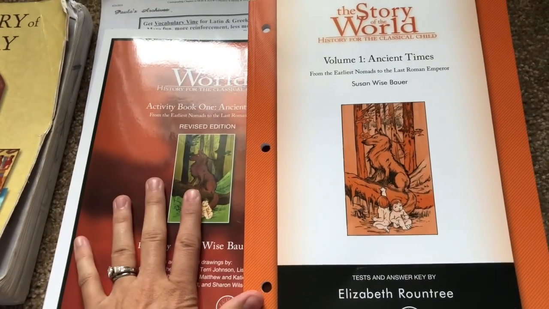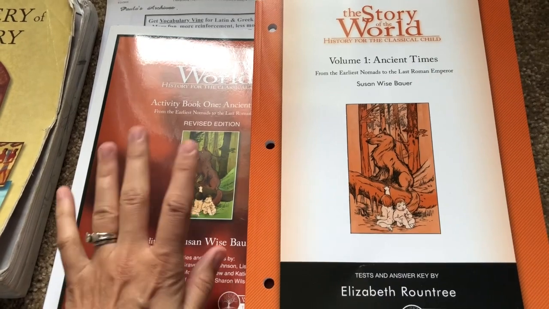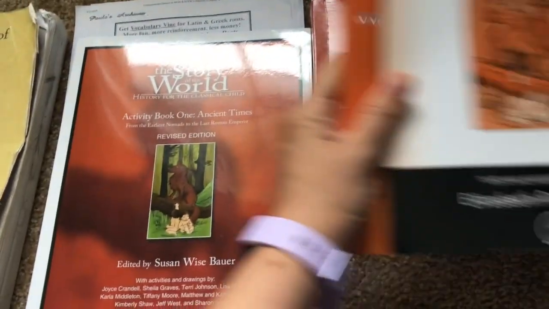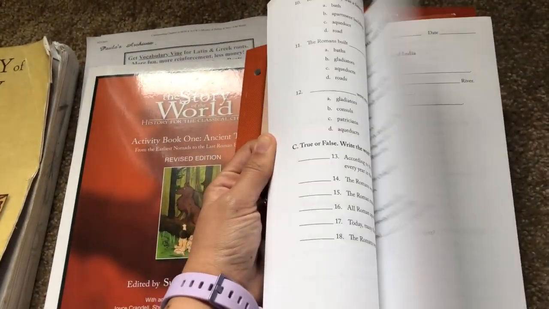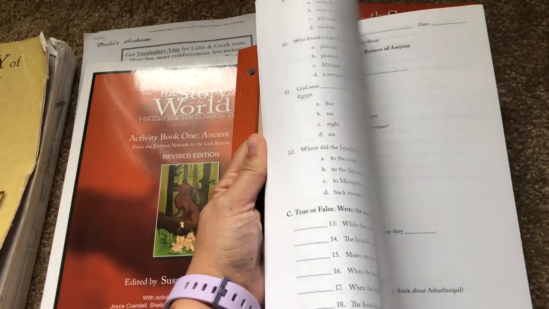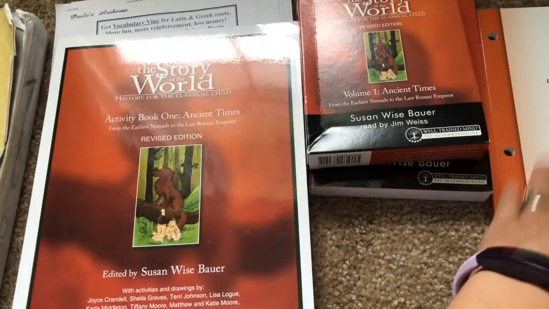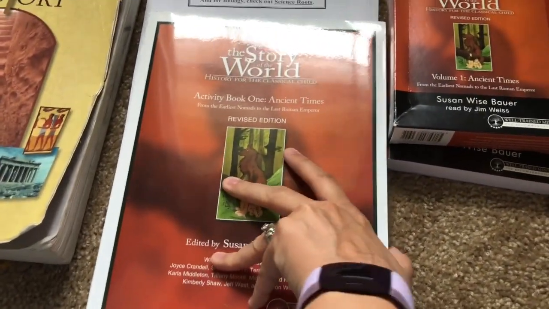And I forgot to mention ages. Okay, so next year I will have two kindergartners, a second grader, and a fourth grader. So I will probably only use the tests and stuff with my fourth grader. I might with my second grader, like halfway through the year. But I don't really like to do tests and stuff with them when they're a lot younger.